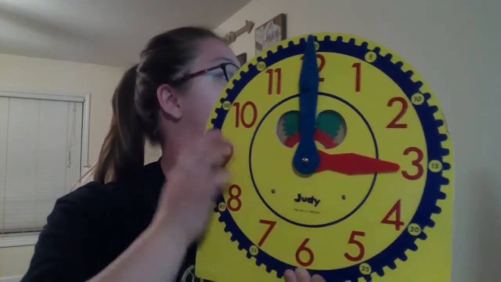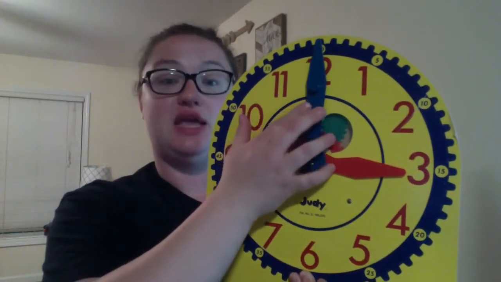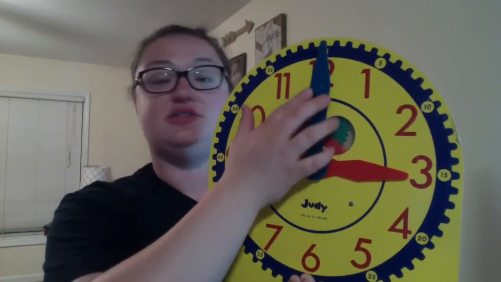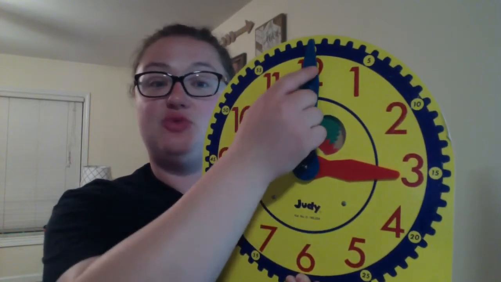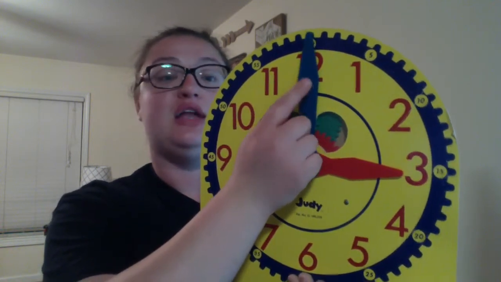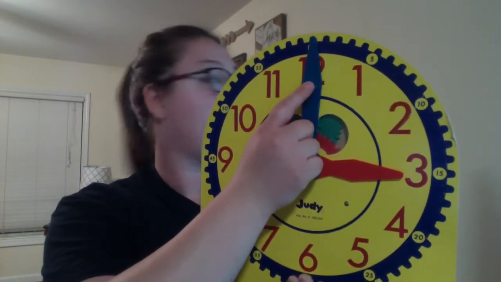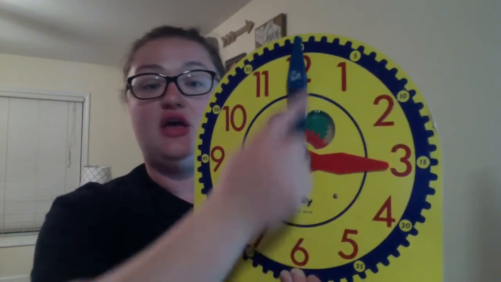Okay? So we just kind of went over box 2, talked about the minute hand. The minute hand tells the minutes. So anytime this minute hand is on the 12, which we talked about in our vocabulary cards yesterday, anytime this minute hand is on the 12, we say o'clock. So this would be 3 o'clock.